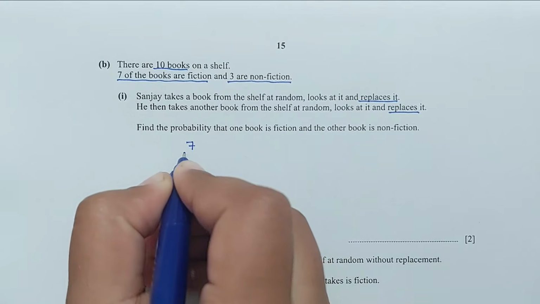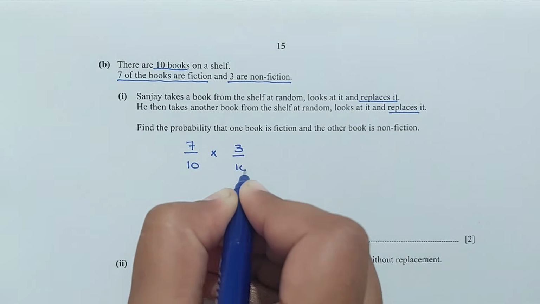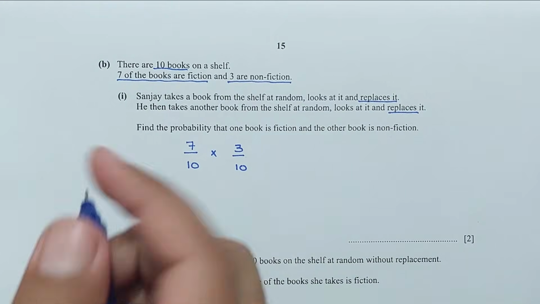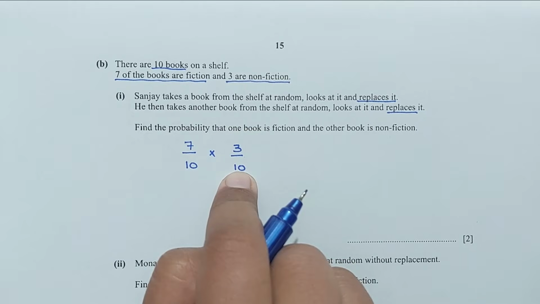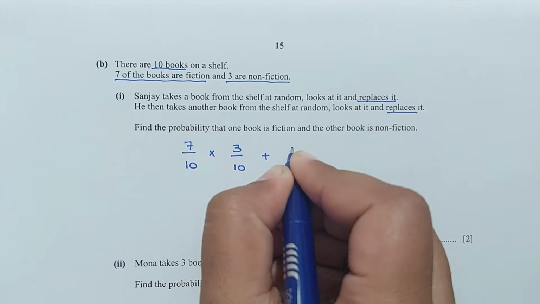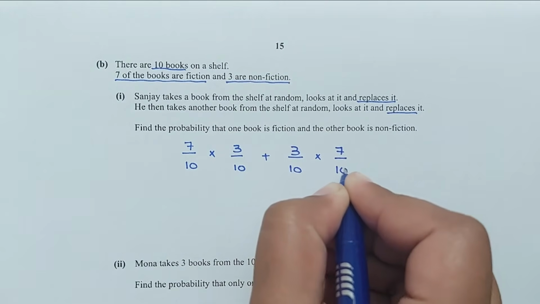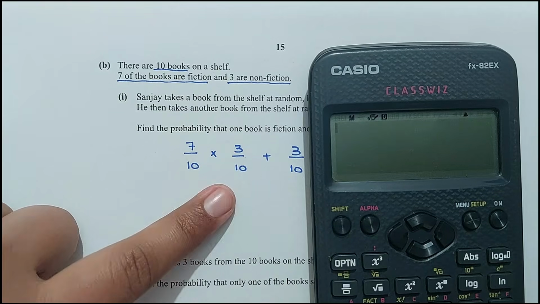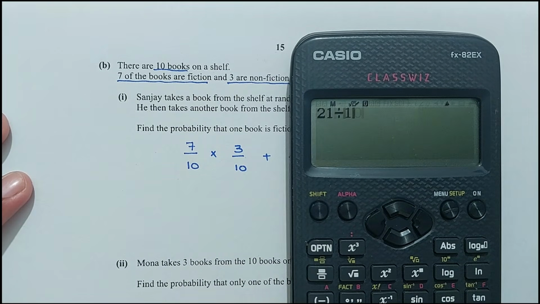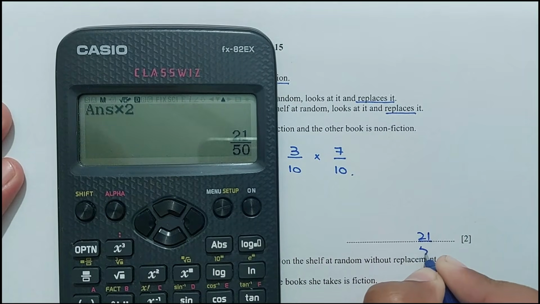Fiction books are 7 out of 10 and the other one, non-fiction books, are 3 out of 10. Because he replaces, we have to take the total number of books as 10. So the first is fiction, the other one is non-fiction, or we can take the first one is non-fiction and the other one is fiction. So there are two possibilities. Okay, so 3 times 7, 21, 10 times 10 would be 100. 21 divided by 100 times 2. So this is 21 out of 50 is the probability.